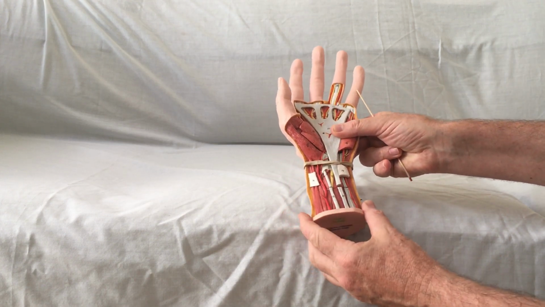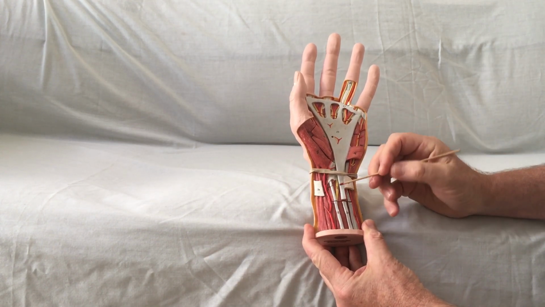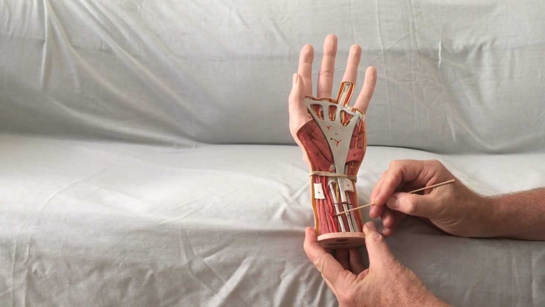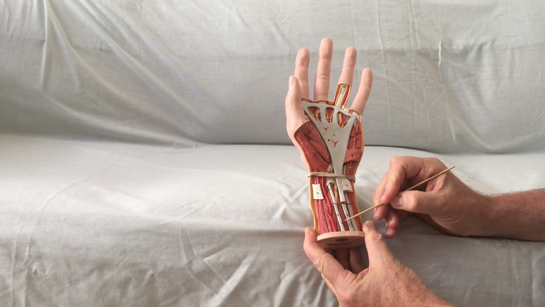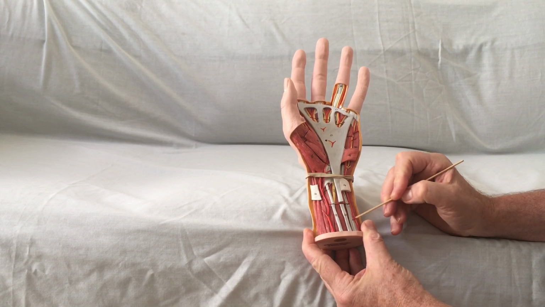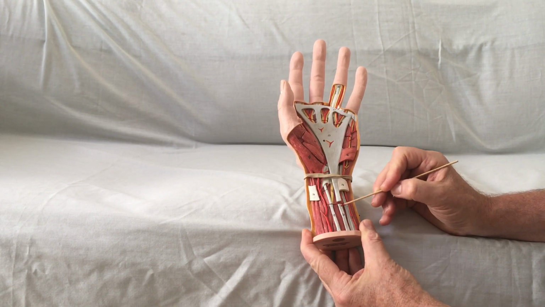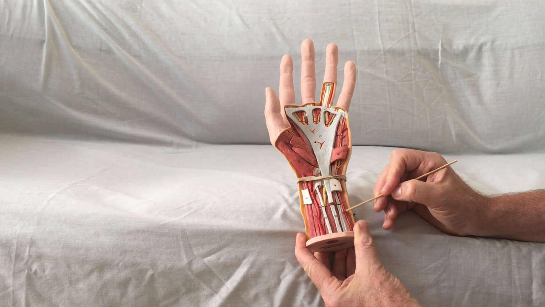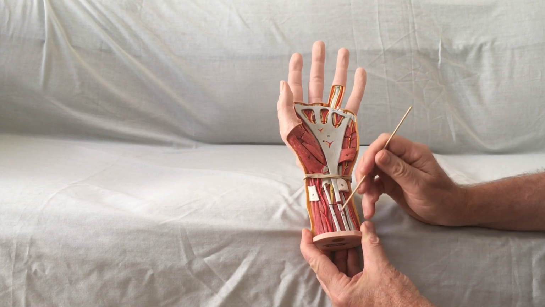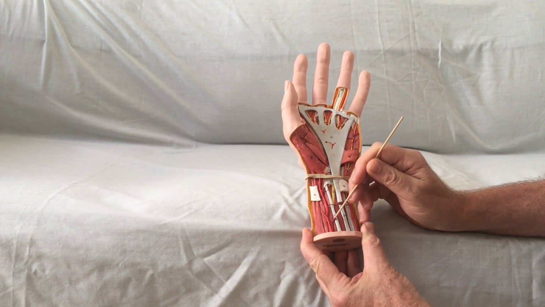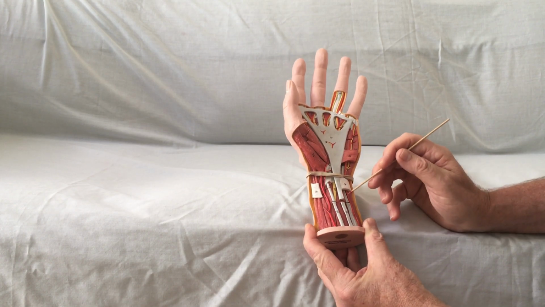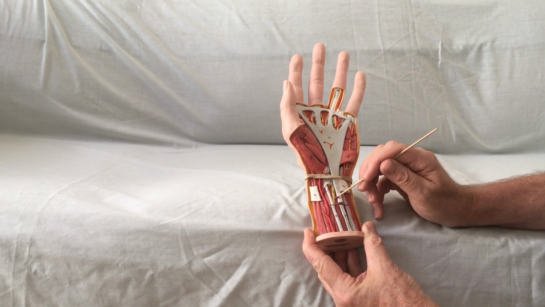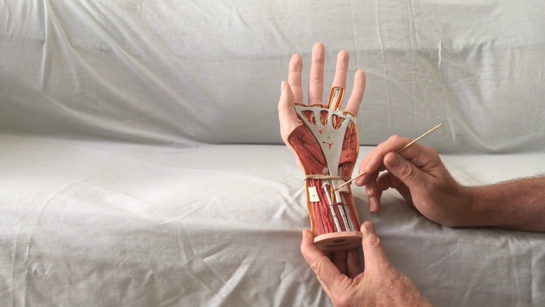This is a review of some of the structures of the left hand. Approximately, we have the radial artery. This represents the tendon of the flexor carpi radialis, tendon of the palmaris longus, and the tendon of the flexor carpi ulnaris. This muscle deep to those tendons represents part of the flexor digitorum superficialis. Over here we have the median nerve.